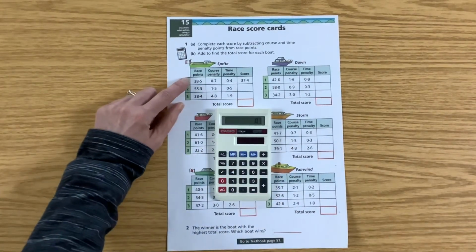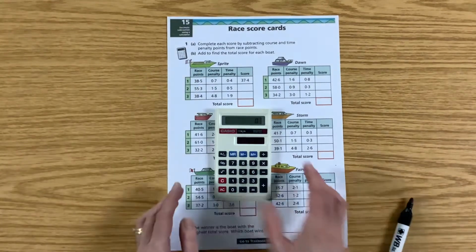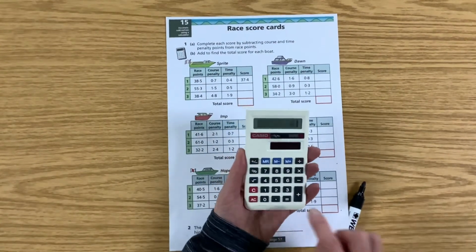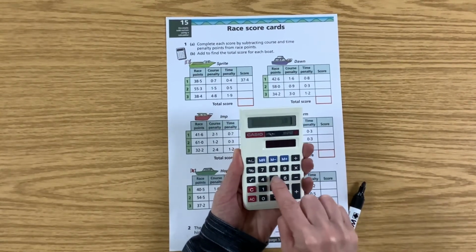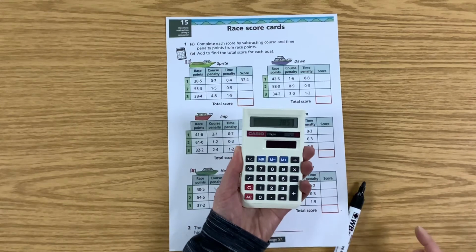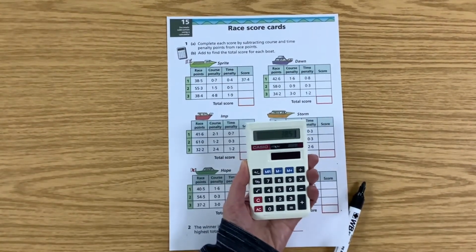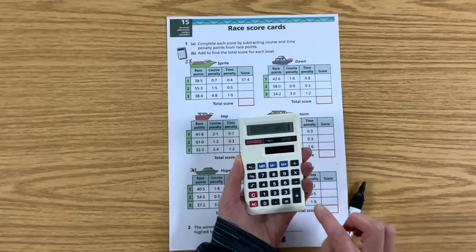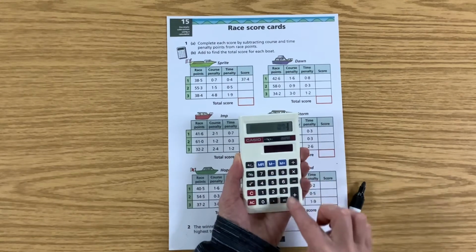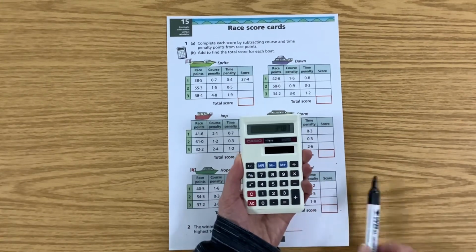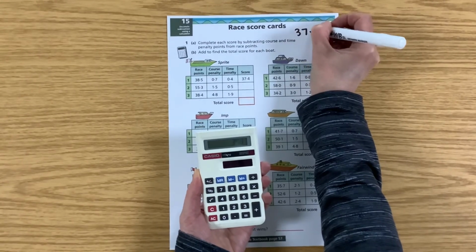So the first boat in race 1, Sprite, earned 38.5 points. So I'm going to put 38.5 into my calculator. So 3, 8, use your decimal point, 5. So I've got 38.5. But Sprite picked up 2 penalties. The first penalty it picked up was 0.7. So I'm going to take away 0.7. Now when I press equals, at that point it's given me the answer 37.8.